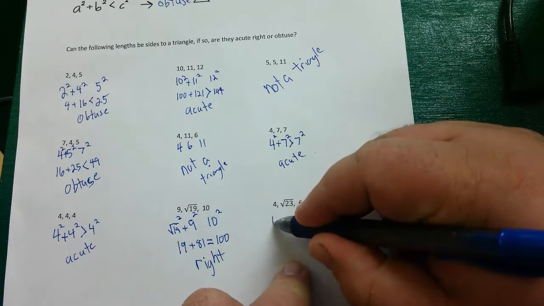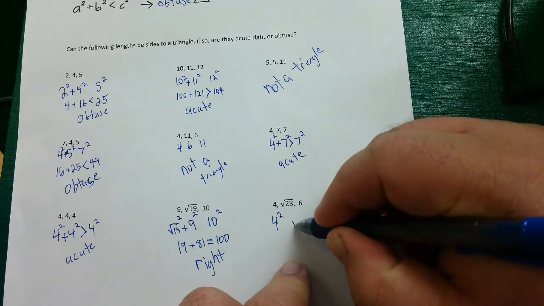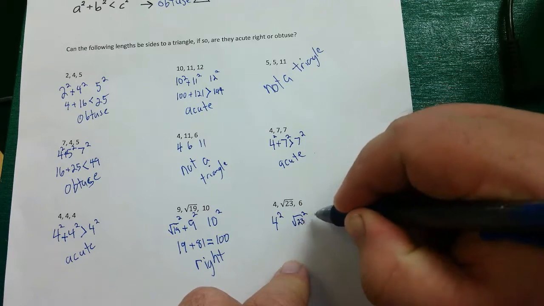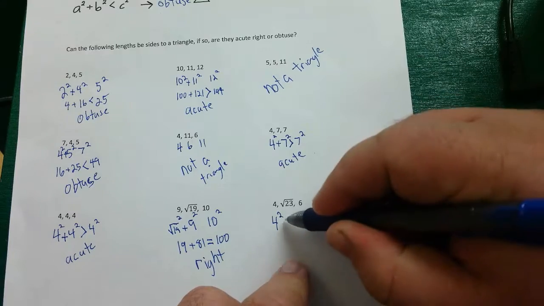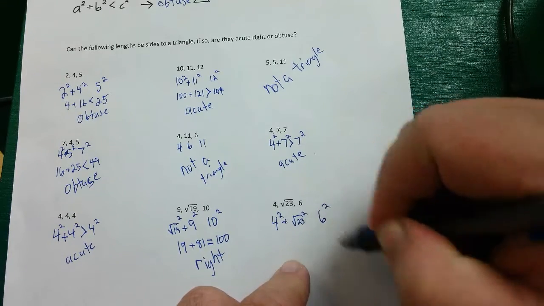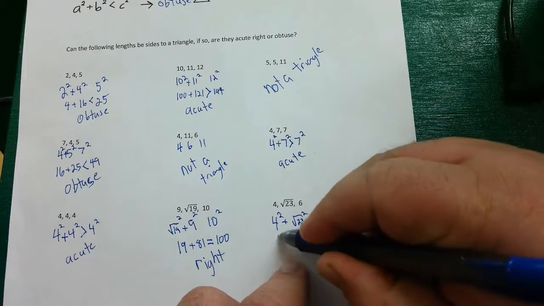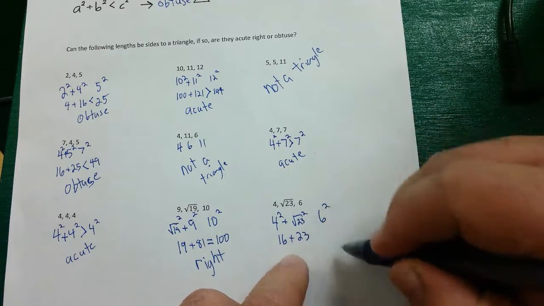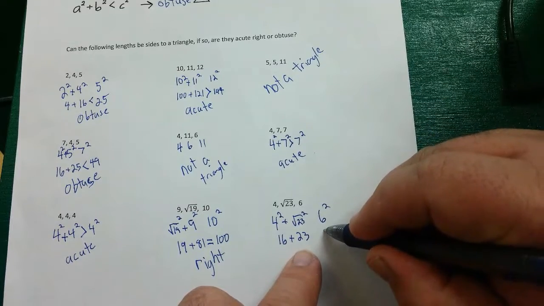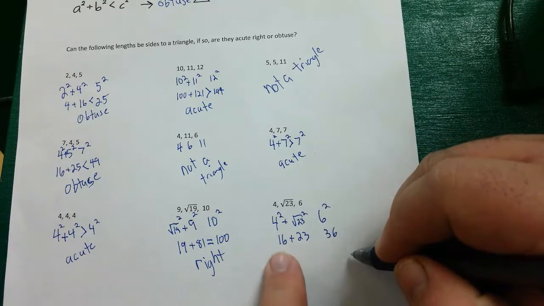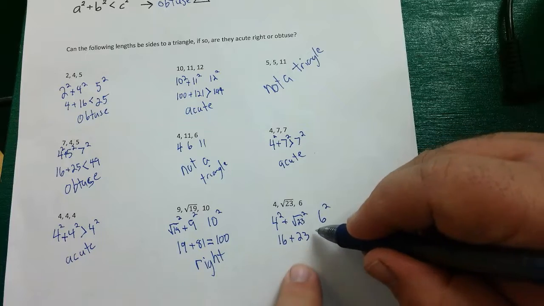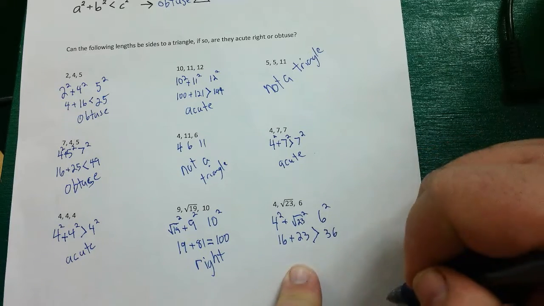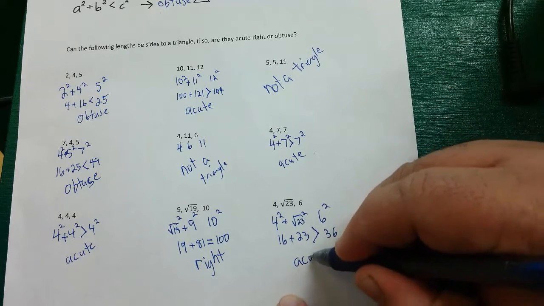So I need to square all of these things, add these together and compare them to that. Well, that's 16 plus 23, and this is 36. 16 plus 23 is 39. 39 is bigger than 36. This is an acute triangle.